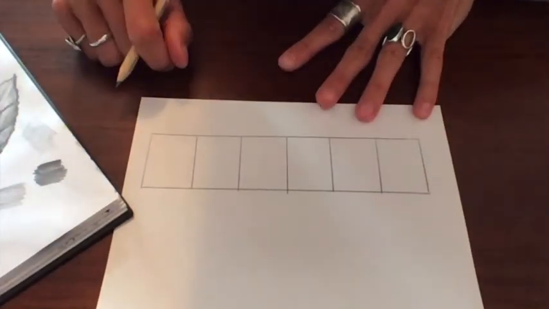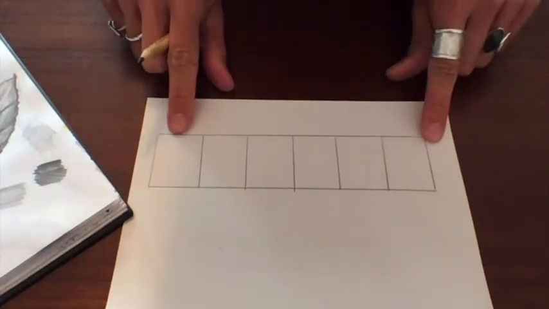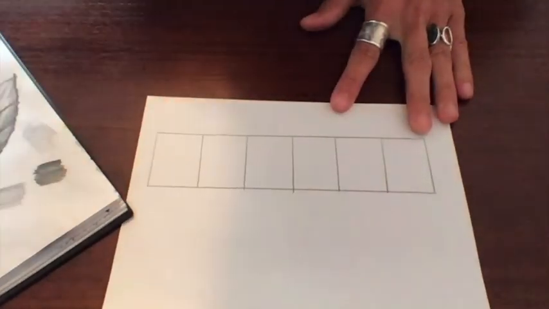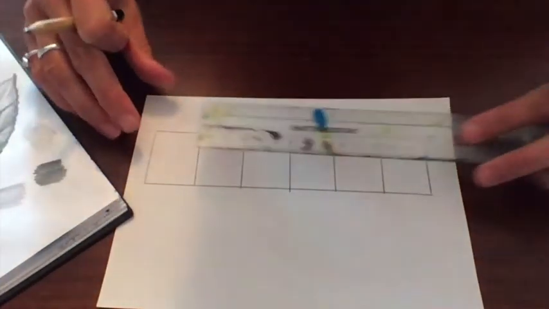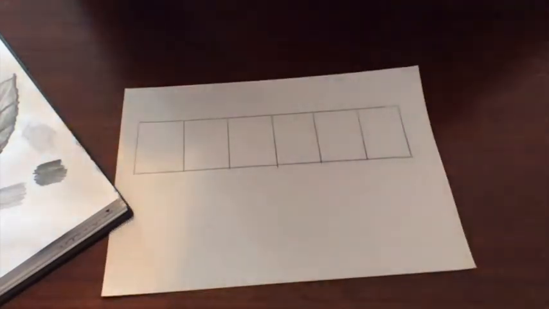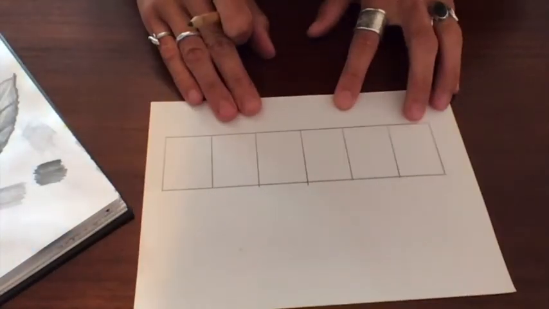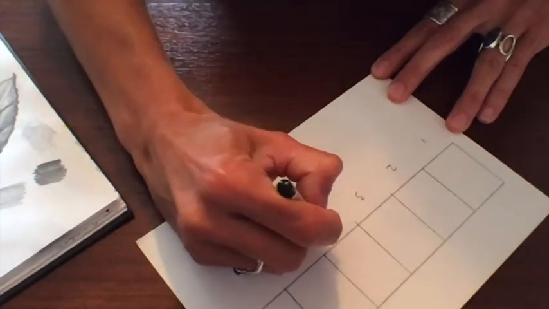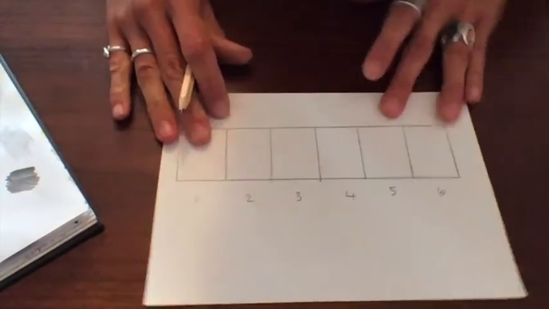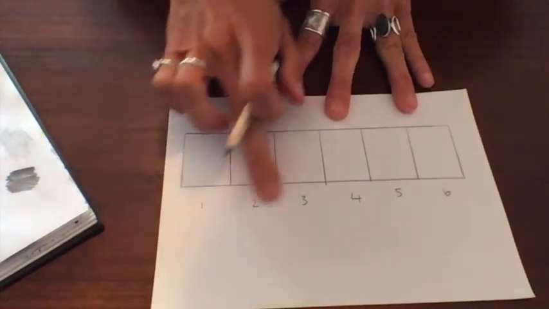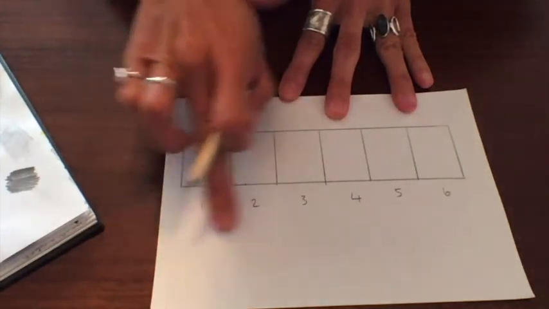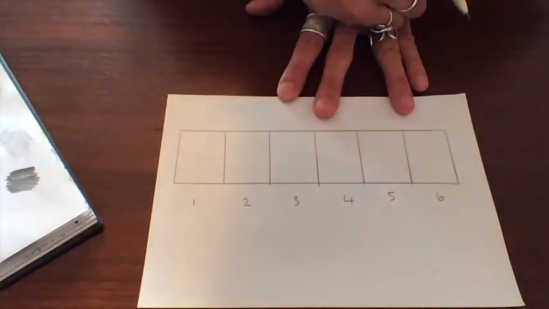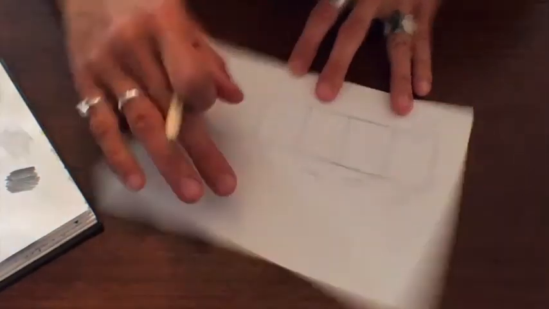Okay, so the first thing that you're going to need to do is just draw out your value chart. For this example, we're going to be doing a 6 value chart. So start by just drawing a rectangle. I've actually just drawn around my ruler, and then divide your rectangle into 6 squares. And we're going to just number those 1 to 6. 1, 2, 3, 4, 5, 6. So 1 and 2 are going to be our lightest tones, 3 and 4 are mid tones, and 5 and 6 are our dark tones. So I'm also just going to label those on there as well.